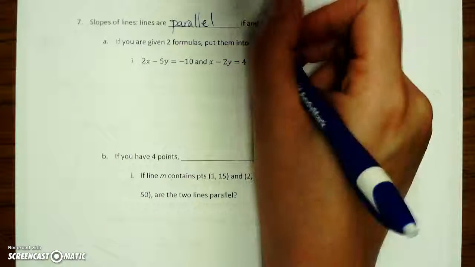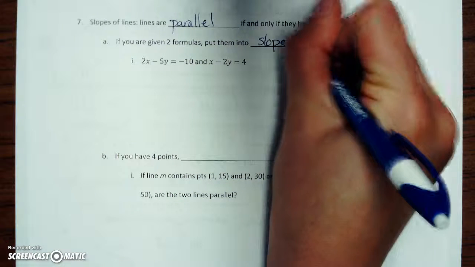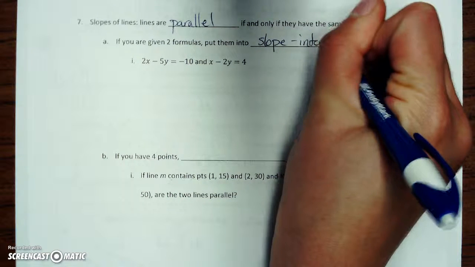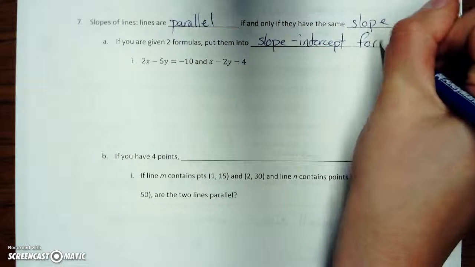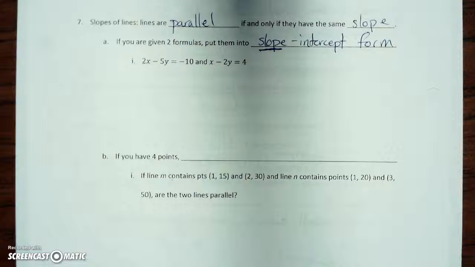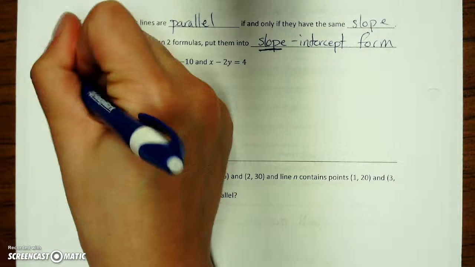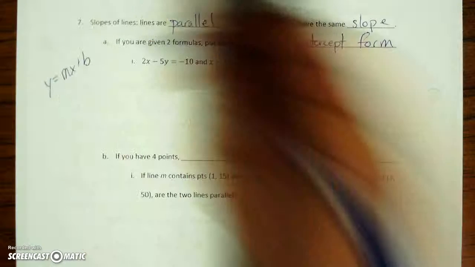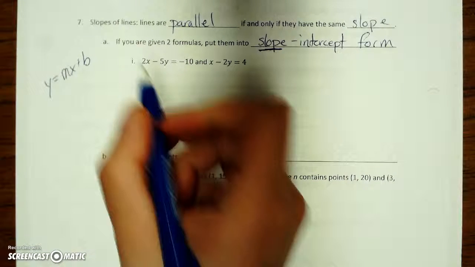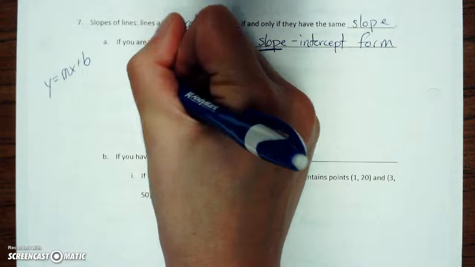If you're given two formulas and you want to find out if they are parallel, put them into slope-intercept form. It's going to be the easiest form to work with, and that's because of what it says right here, slope. We are looking specifically at slope. We don't care what the intercept is, but we do need to know that the slopes are the same. So slope-intercept form is y equals mx plus b. So what we need to do is start here, solve for y.